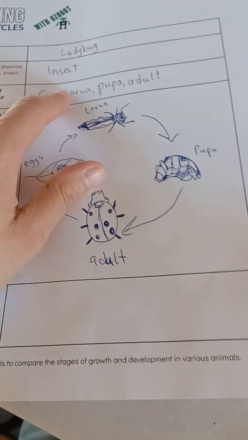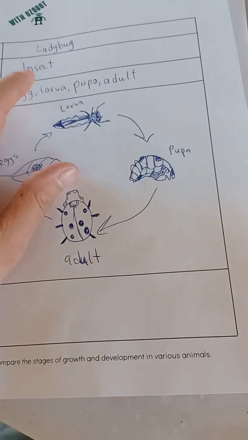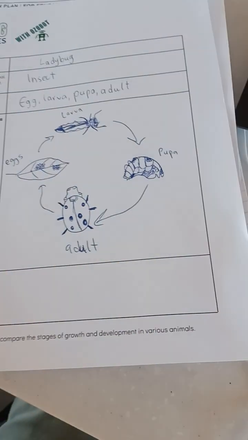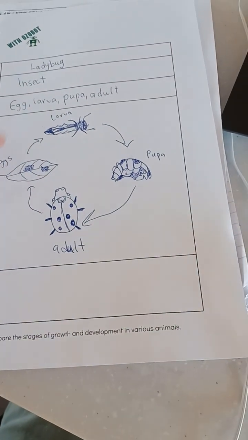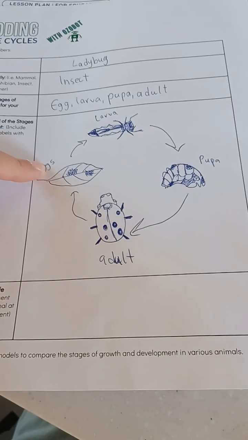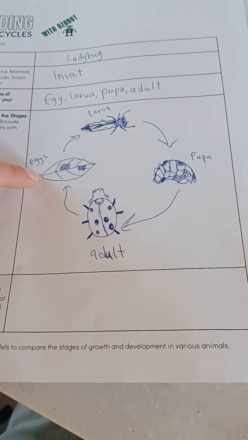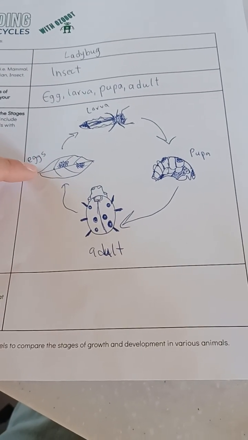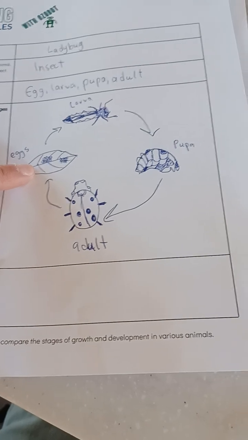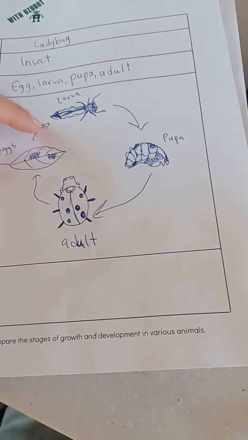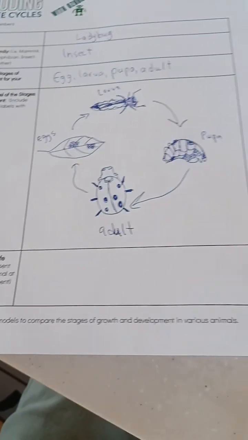Then it asks us to draw these stages and label them, and draw the arrows to the next stage. So we did that.